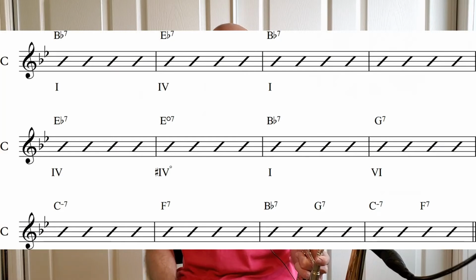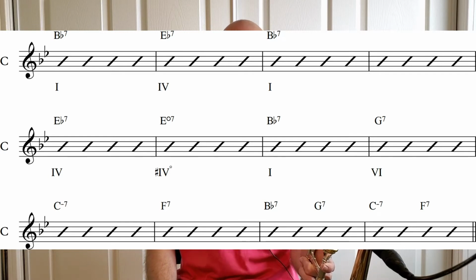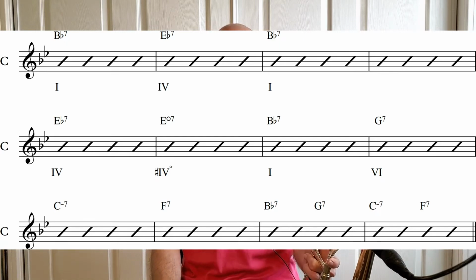Cool, if we keep going on, we go back to B flat. We call that a 1 chord. Then we have a G chord. Now we know G is the 6th step of B flat. If we think back to our diatonic chords, that was a minor chord normally. However, here we see it's a dominant 7th chord.